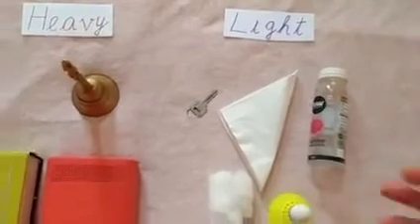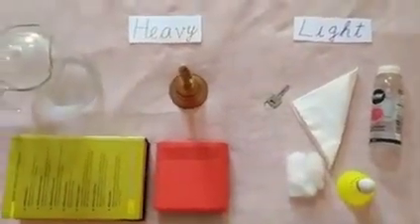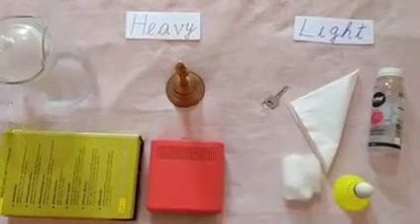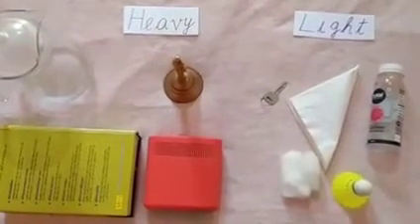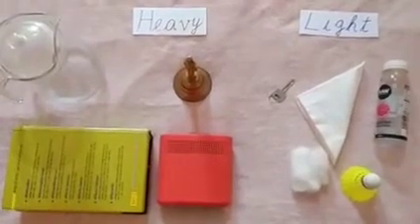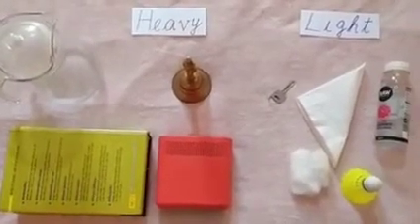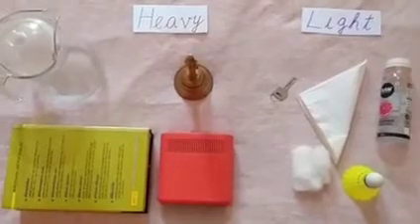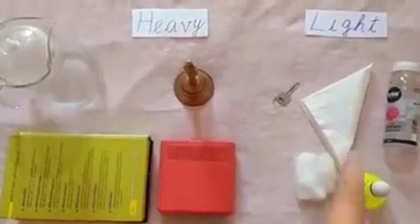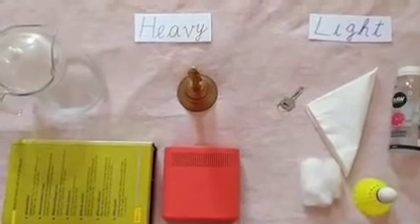So here were a few objects that I had lined up, which were heavy. And here were a few objects that were light in weight. Yes. So today in numeracy, you have learned two new terms to describe the weight of an object. One is heavy and the opposite of heavy is light.